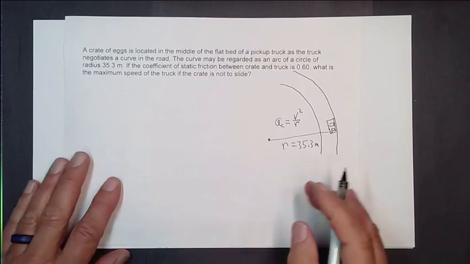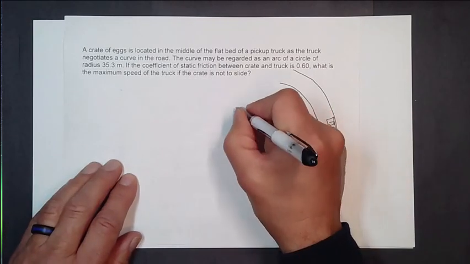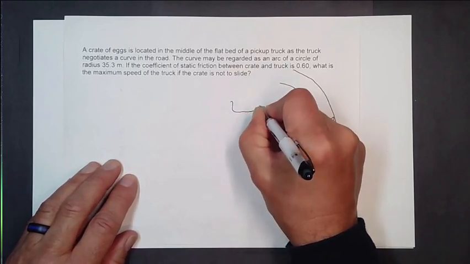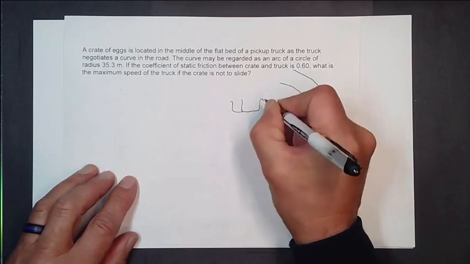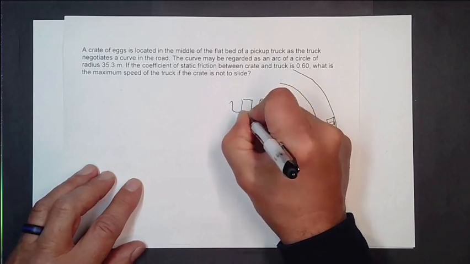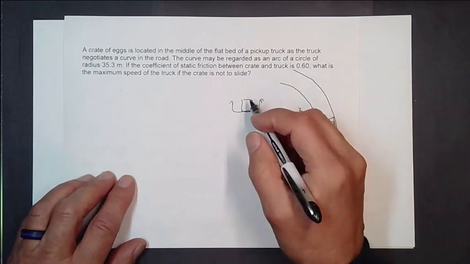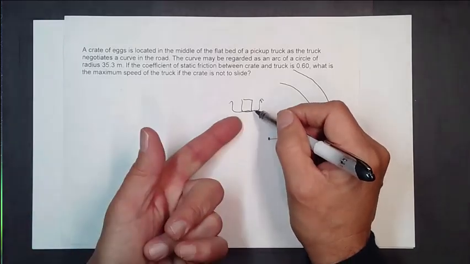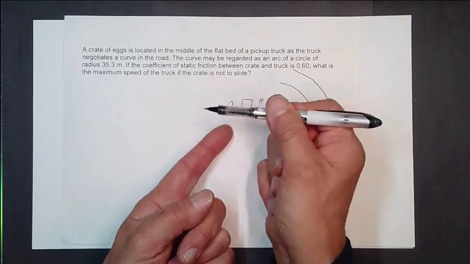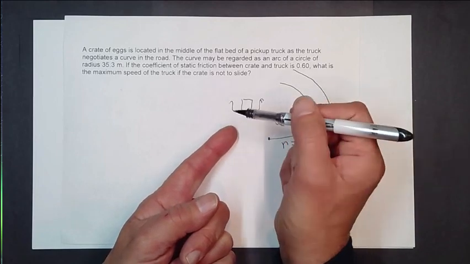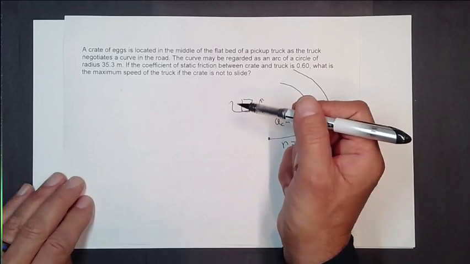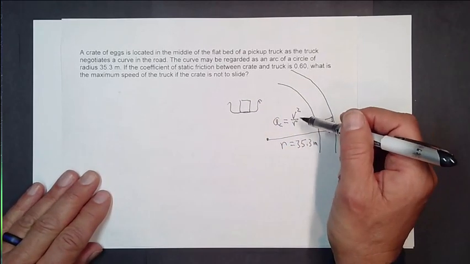Now, how about a free body diagram for that crate of eggs? Actually, if we look at the back of the pickup, we've got the bed of the pickup here, and well, actually they don't show that much. Anyway, here's the crate of eggs, and I don't know, that's what it looks like, but they're going to have a force toward the center of the curve in order to let them negotiate the curve. That would be the centripetal force needed in order to make that curve.